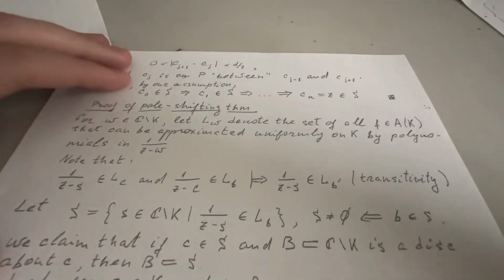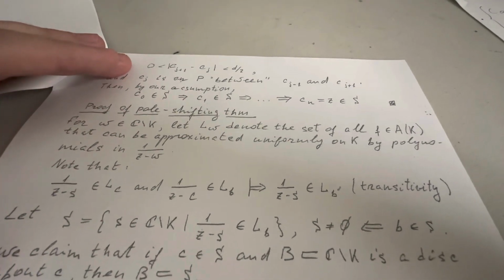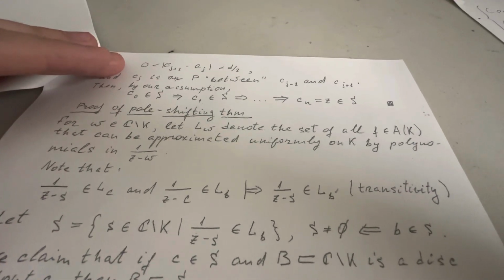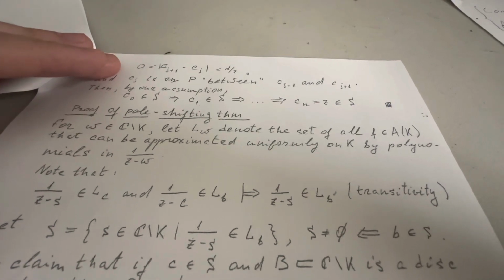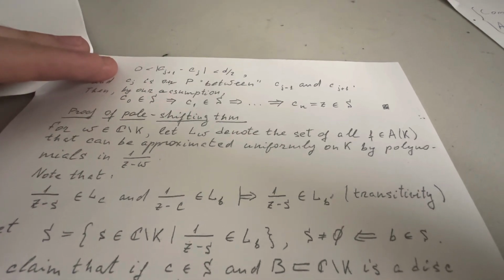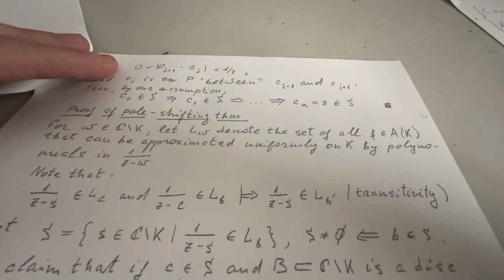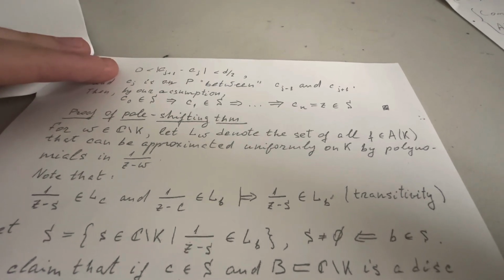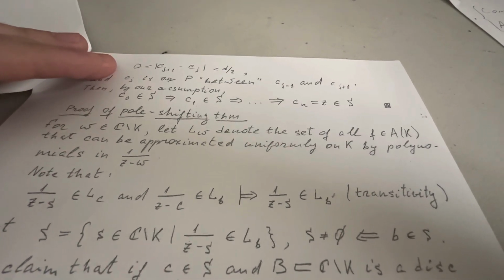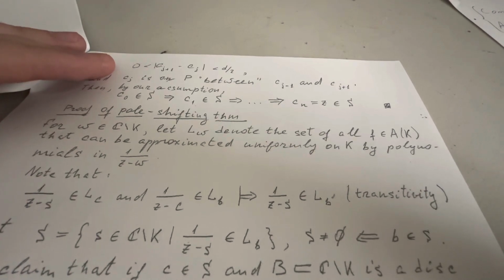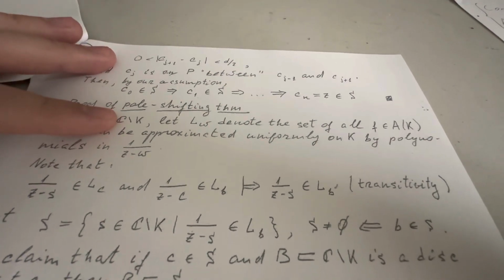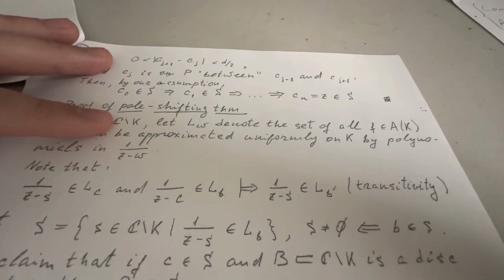So I guess I'll read this statement here. For omega in the complement of our compact set K, let L sub omega denote the set of all functions analytic on K that can be approximated uniformly on K by polynomials in 1 over z minus omega. Notice that 1 over z minus s is in L sub c.